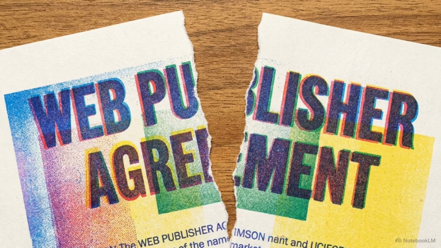For publishers of all sizes, this is a terrifying prospect. Without that steady stream of incoming visitors, they lose ad revenue, subscriptions, and ultimately the ability to keep the lights on. The unwritten contract that built the modern web, content in exchange for clicks, is breaking down.